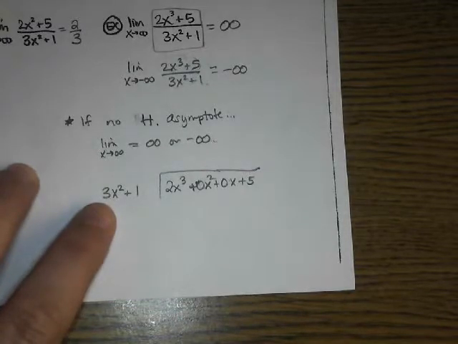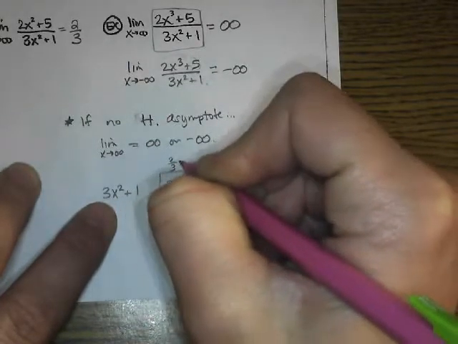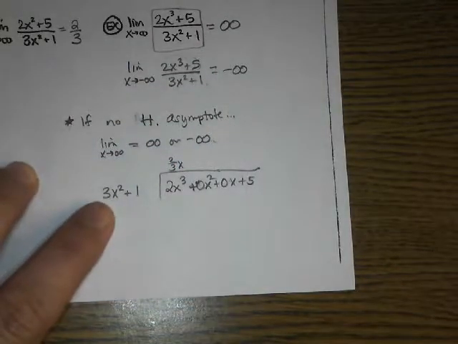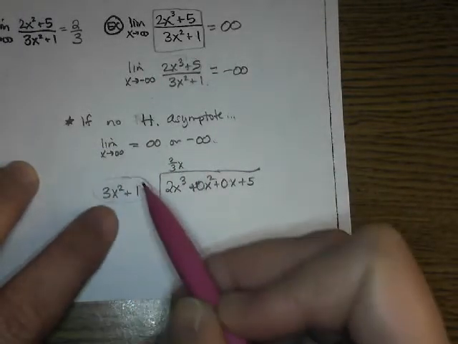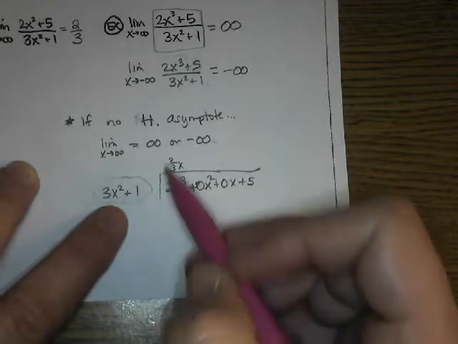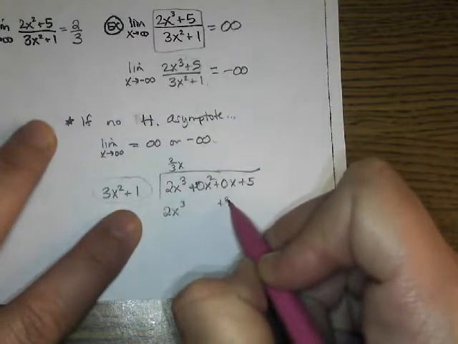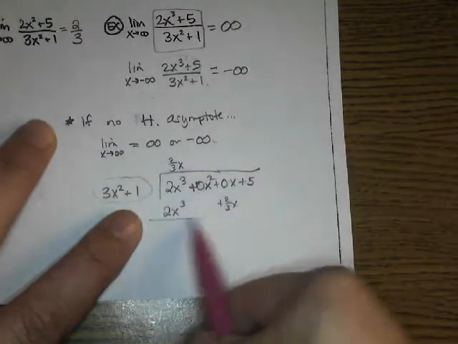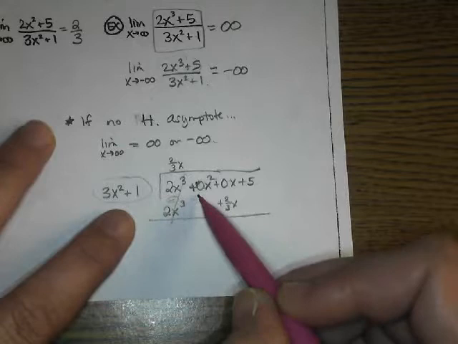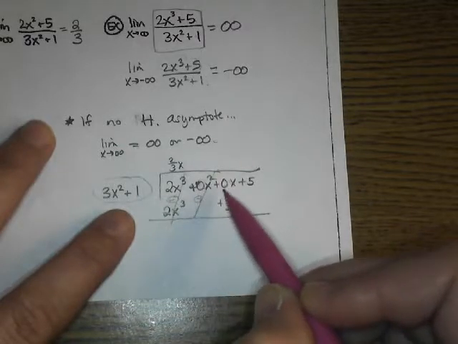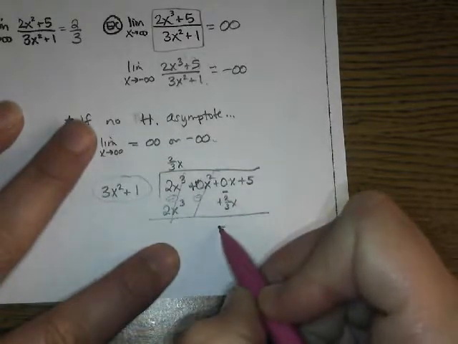2/3. Good call, Dan. So 2/3 x, yes? Okay. So when I multiply that out, 2/3 x times this is going to give me, the 3's are going to cancel, it's going to give me 2x cubed plus 2/3 x, which I'll line up underneath the x term. So when I do my subtraction, this is going to cancel. 0x squared minus nothing is going to cancel. And 0x minus 2/3 x gives me negative 2/3 x. Bring down your positive 5 and repeat.